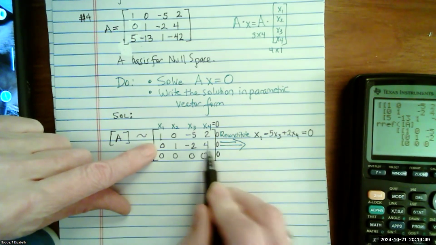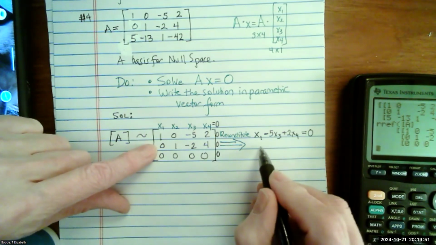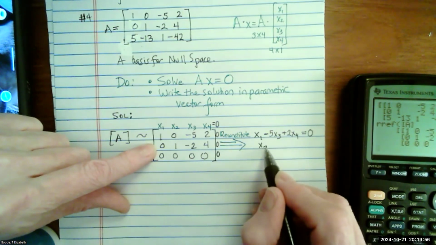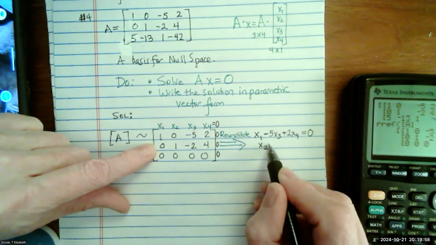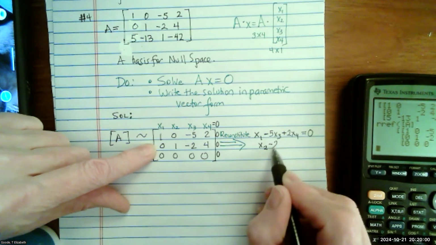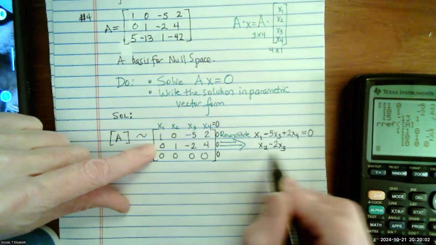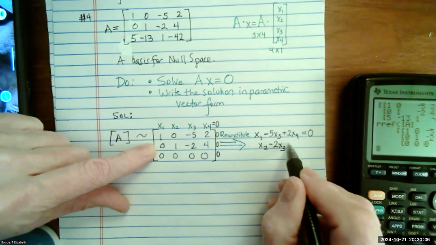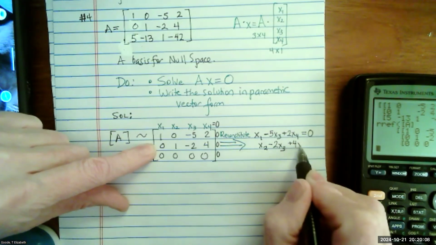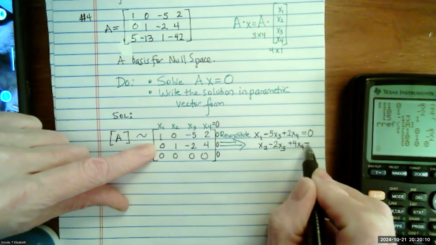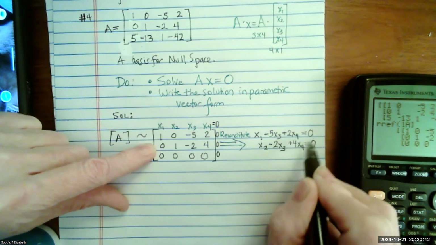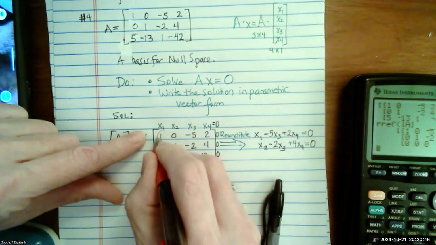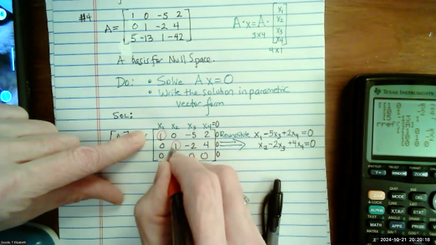What does the second row say? We don't have the first one, so x2 minus 2x3 plus 4x4 equals 0. Now let's look at where the pivots are. The pivots are here and here.